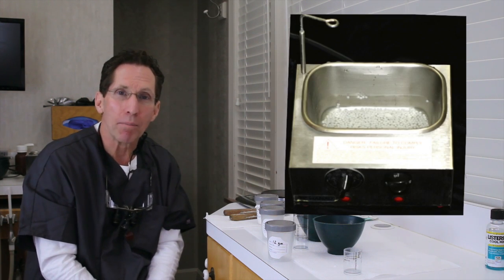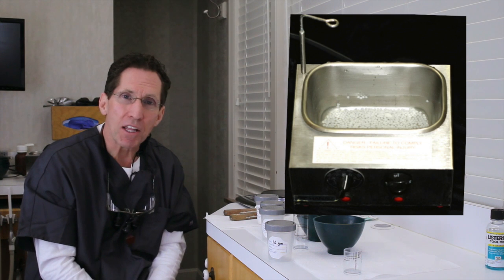Now, what we use is we have one of those old Hanau water baths, and we have it set at 30 degrees Celsius, which is about 87 degrees Fahrenheit. And we found that that temperature with these water powder ratios gives us a very nice working time. It gives us enough time to get in and do what we need to do, and you'll not be waiting and waiting and waiting either.